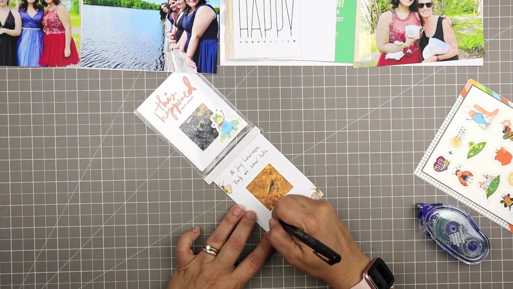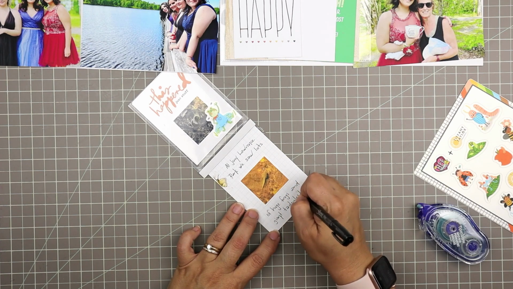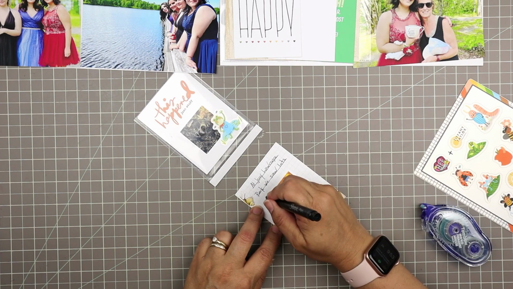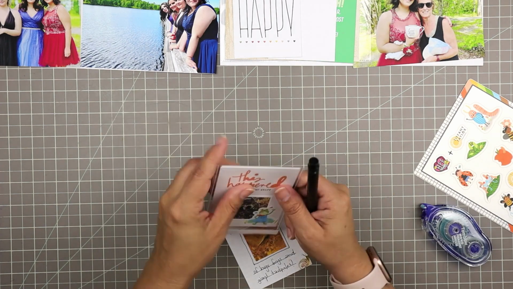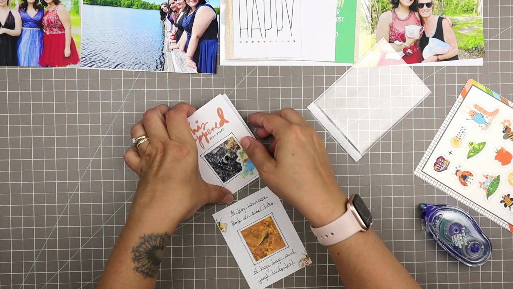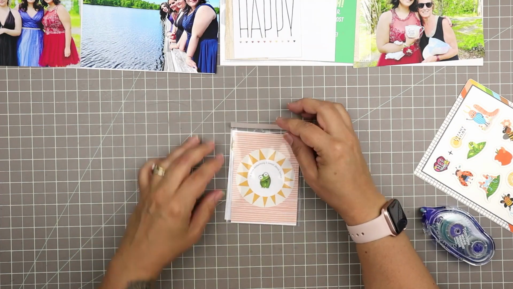And then I'm writing here just on the grid paper, that's kind of like the background of this card, at Jerry Lawrence Park we saw lots of huge frogs and giant tadpoles. Going to just do some outlining here to give the photo a little bit more presence. And then since I outlined one, I'll outline the other as well. And that one is done.